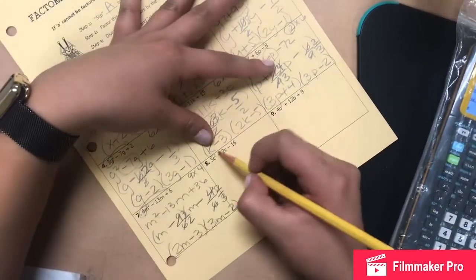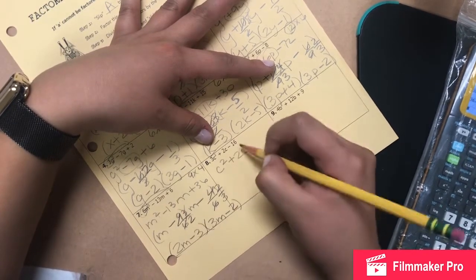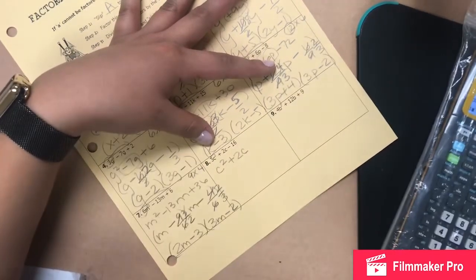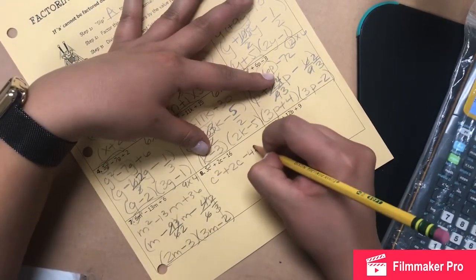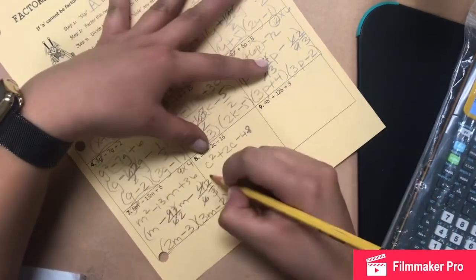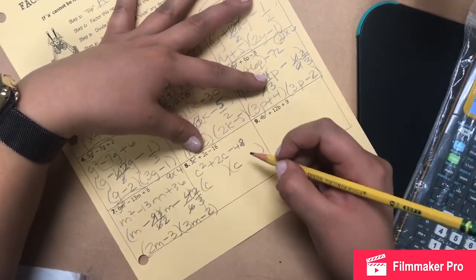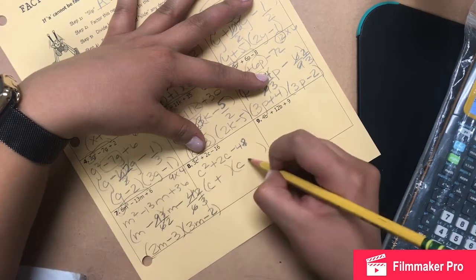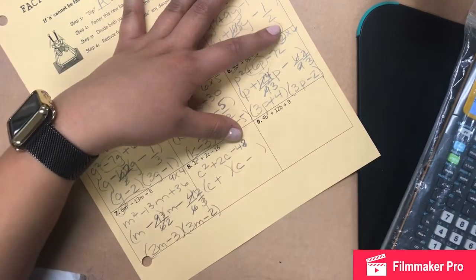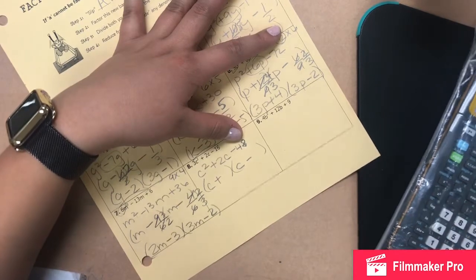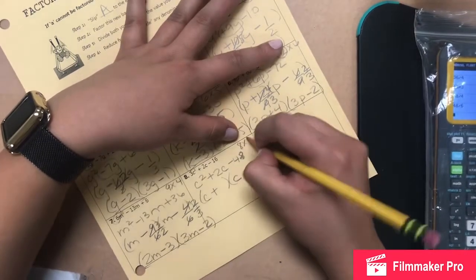Number 8, I'm going to slip that 3 to the 16, so c squared plus 2c, my mind went blank on that one, minus 48, because 16 times 3 is 48. I'm going to break this up into two binomials, and then since c is negative, that means one's going to be plus, one's going to be minus. What multiplies to get 48 but subtracts to get 2 would have to be 8 and 6.